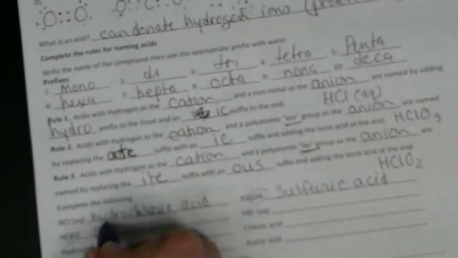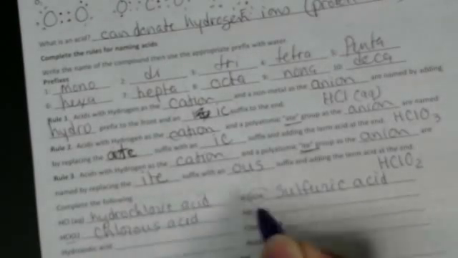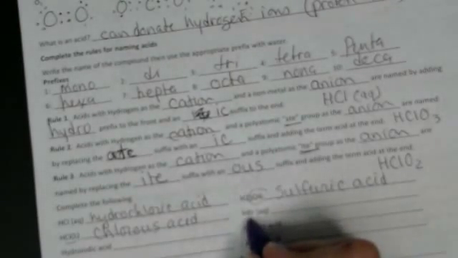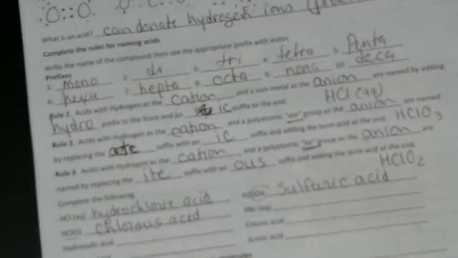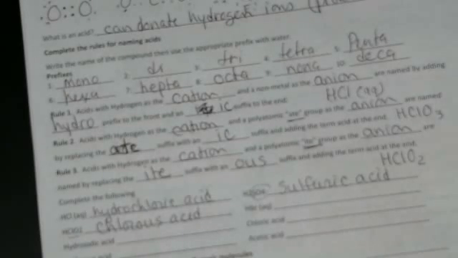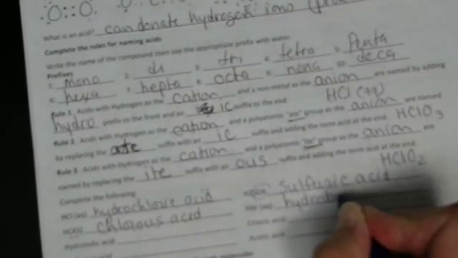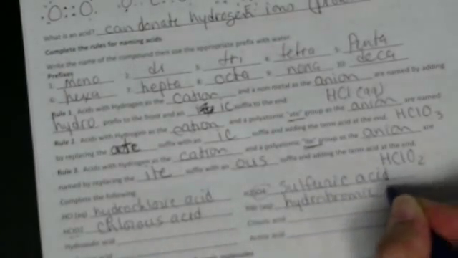HClO2, that is a chlorite, so that becomes chlorous acid. HBr, so if you saw HBr and they told you it was covalent, you should name that hydrogen monobromide. If they tell you it's aqueous and it's an acid, that would be hydrobromic acid.